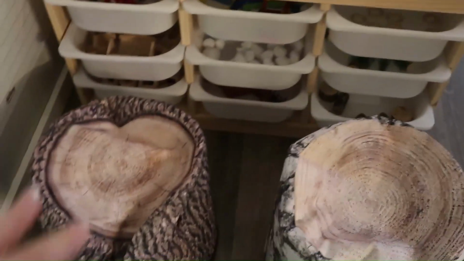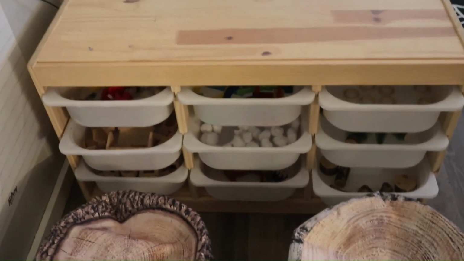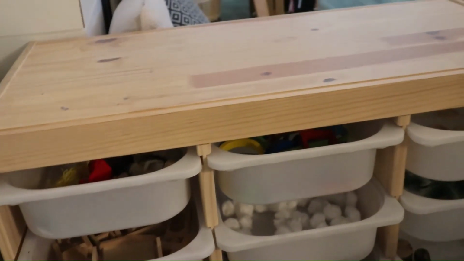Okay, I'm going to sit on one of these stumps here and go through each bin and tell you what is in there and where I got it from and maybe how I see the children using it. Okay, let's do top to bottom, left to right.